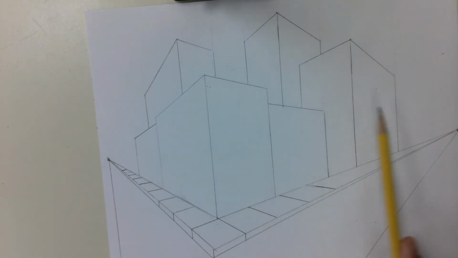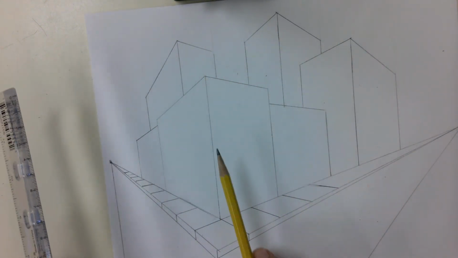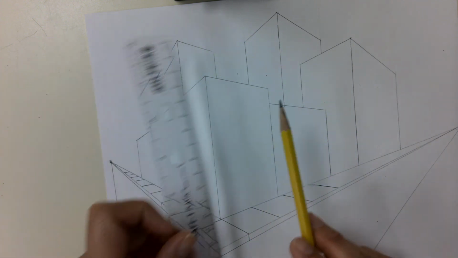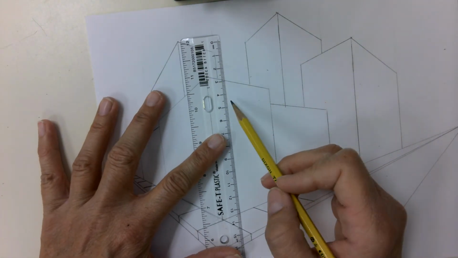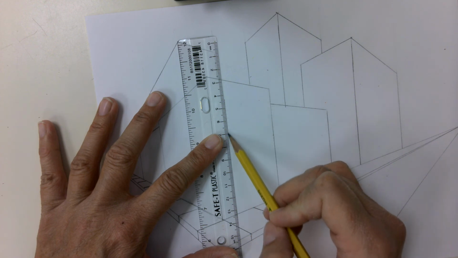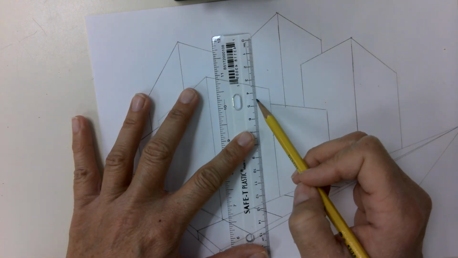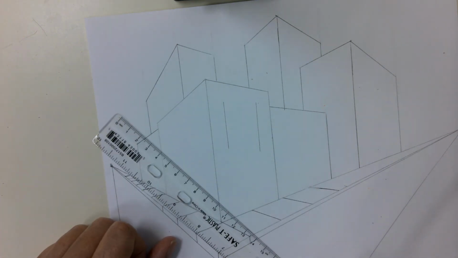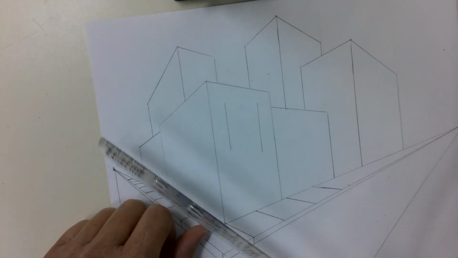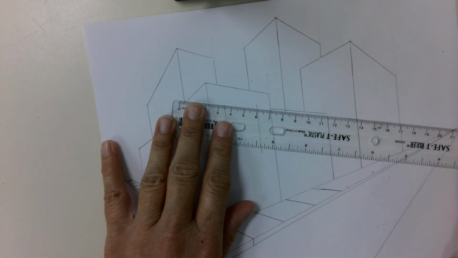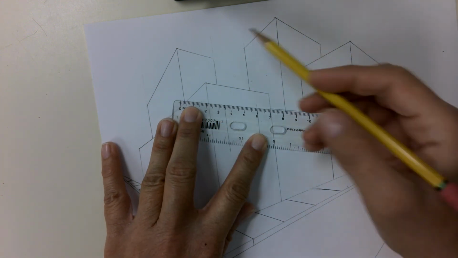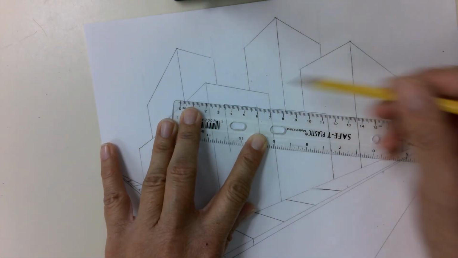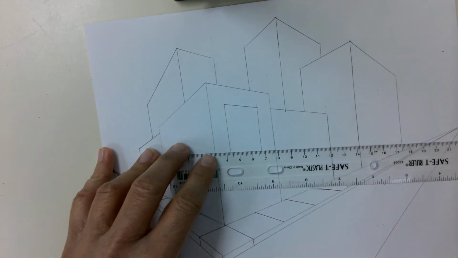You can go and add windows. Now, I'll do one window over here. If I were to do a window on the right side of a building, I'm going to start off with two vertical lines to make the top and the bottom of the window on the right side of my building. I'm going to aim for that right vanishing point. So there's the top and the bottom of the window.